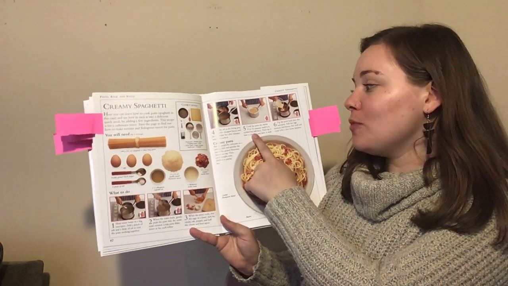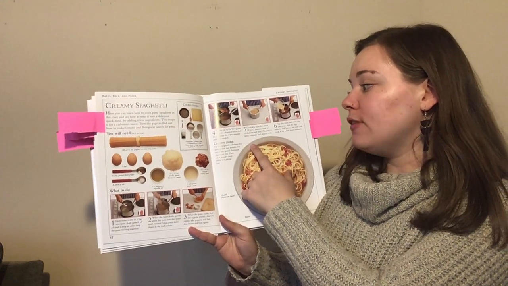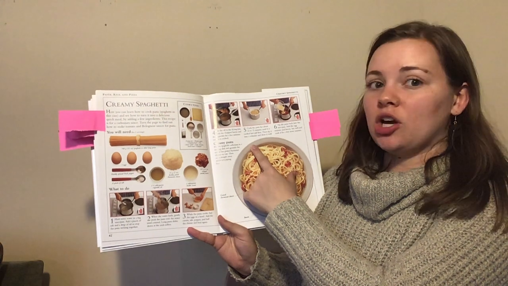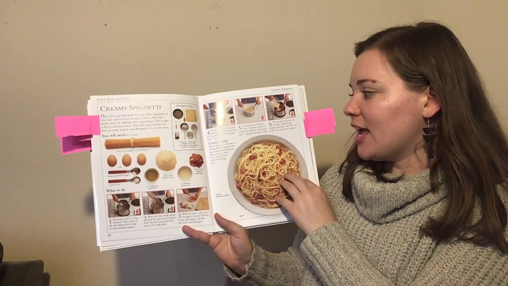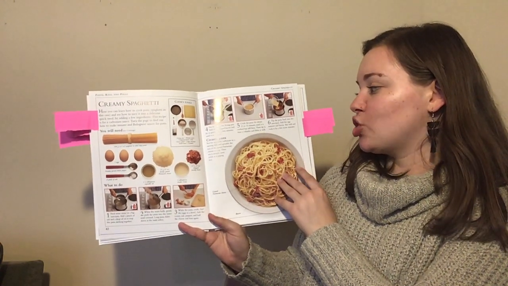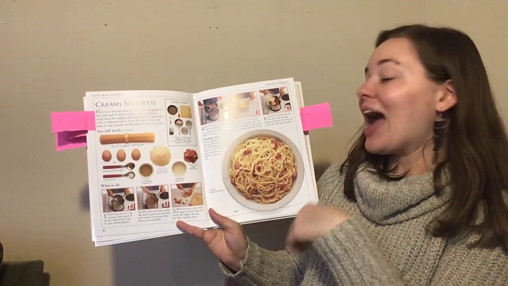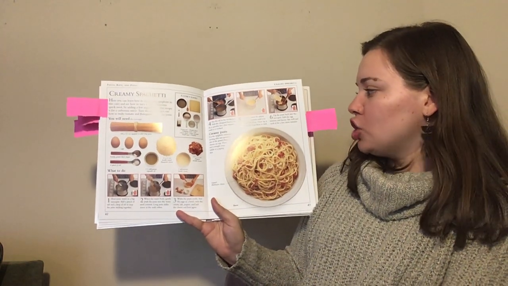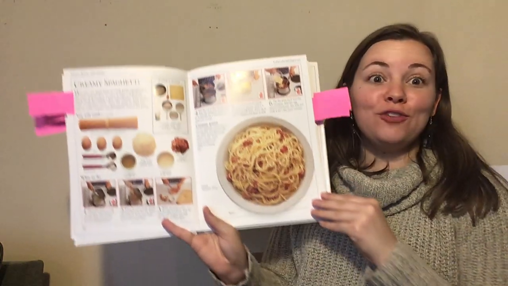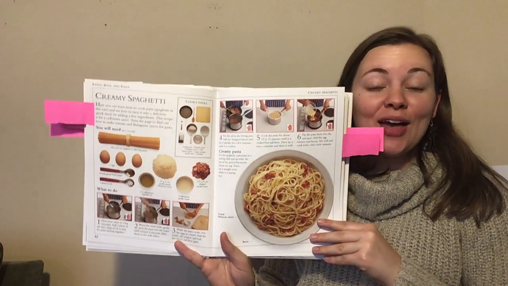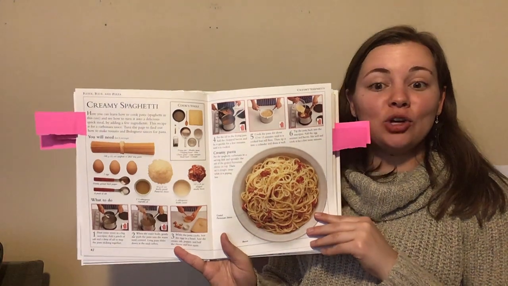Step 5. Cook the pasta for about 12 to 15 minutes until it is cooked, but still firm. Then, tip it into a strainer and drain it well. Tip the pasta back into the saucepan, add the egg mixture and bacon. Stir well and cook it for a few minutes more. The author has just taught us how to make creamy spaghetti.